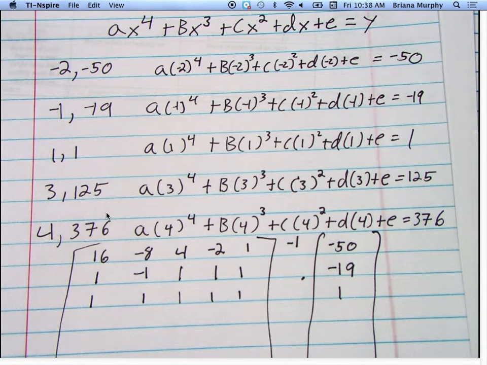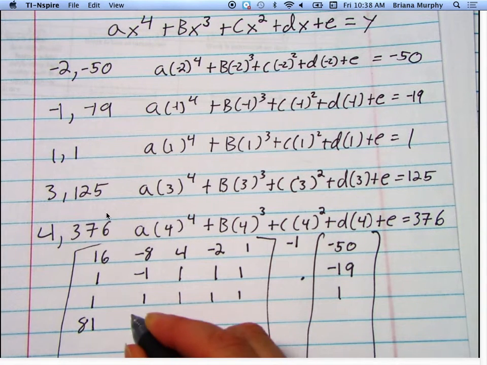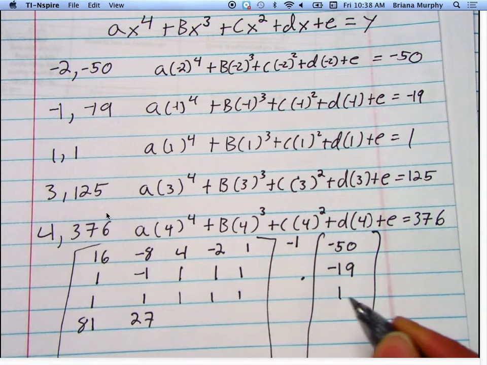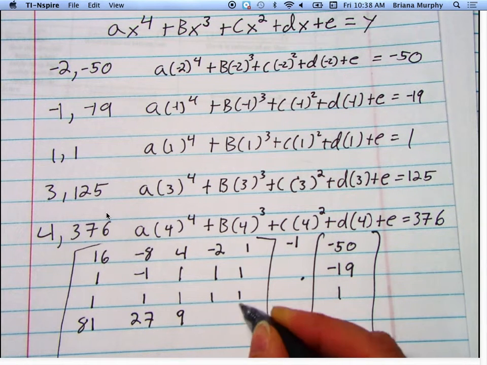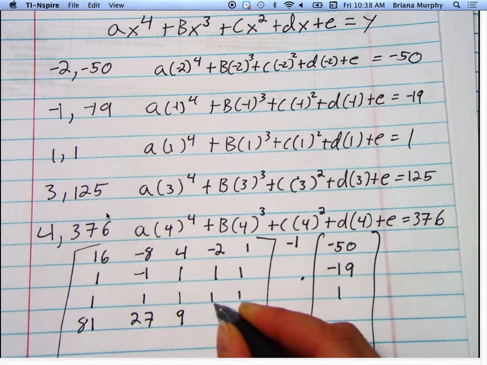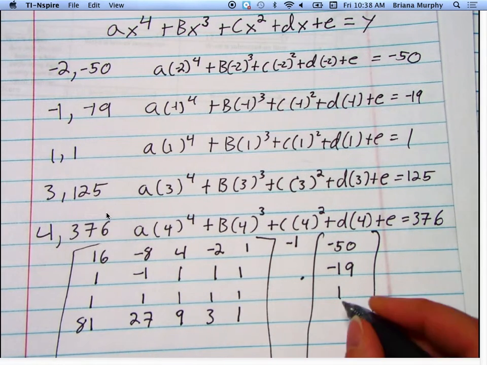Next one. 3 to the 4th power is 81. 3 to the 3rd power is 27. 3 squared is 9. 3 to the 1 power is 3. E is always a 1. We get 125.